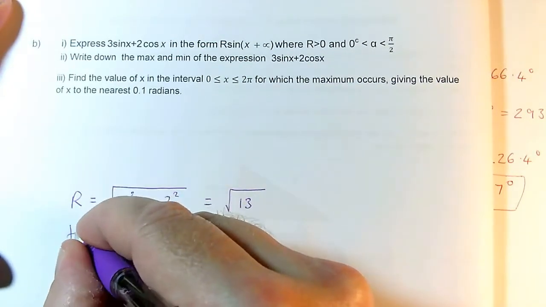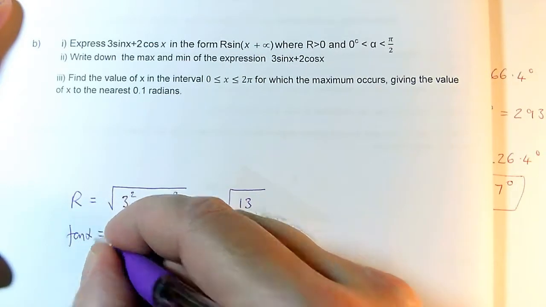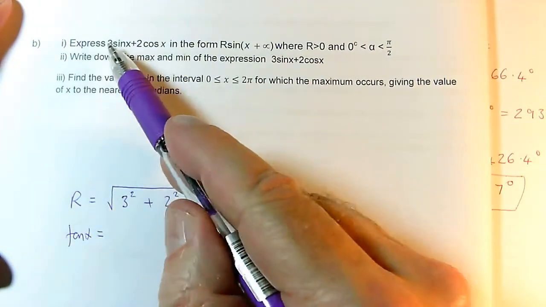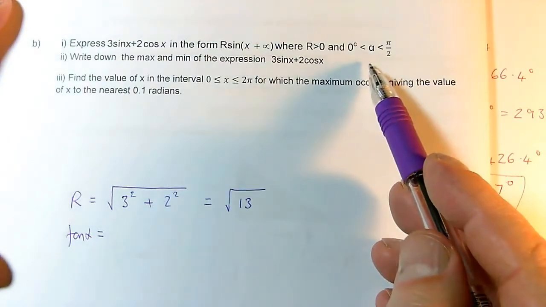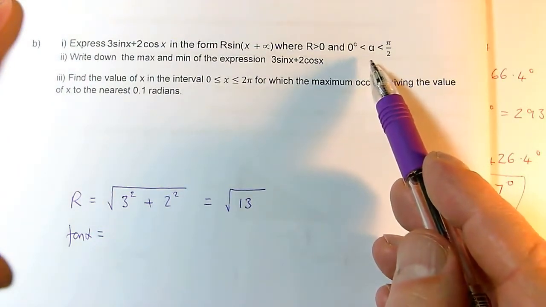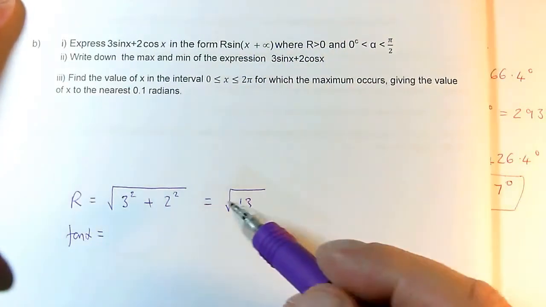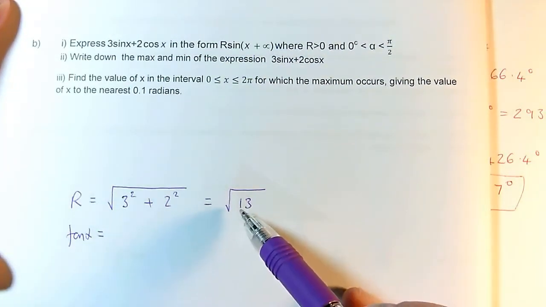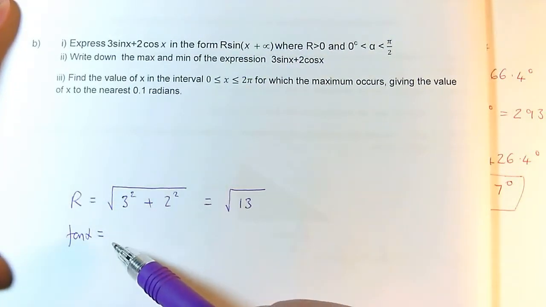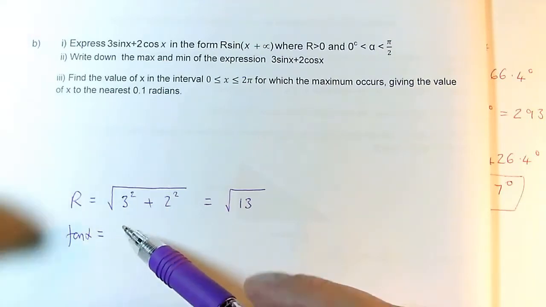And we know that tan alpha is going to end up being either 3 over 2 or 2 over 3. It's kind enough to tell me that alpha is acute, so it's got a positive tangent. So I can definitely scoot straight to R, and tan alpha I could do a bit of trial and error and I might get some marks.